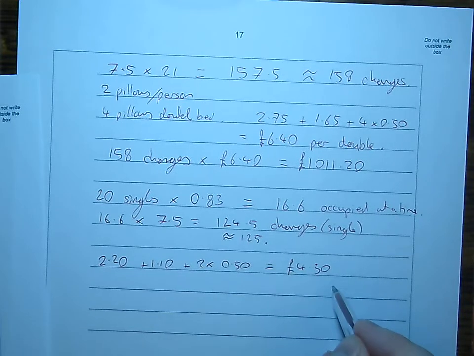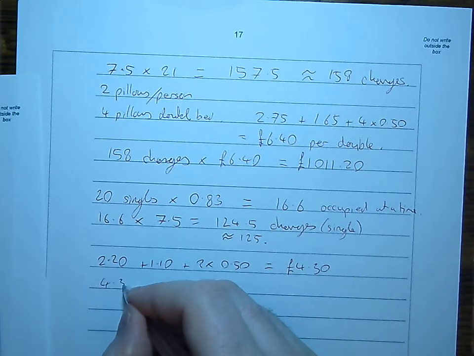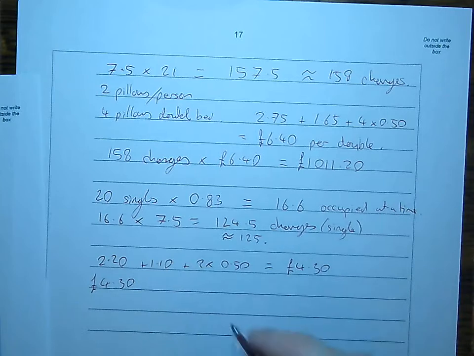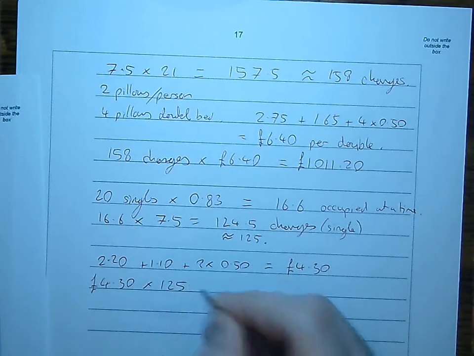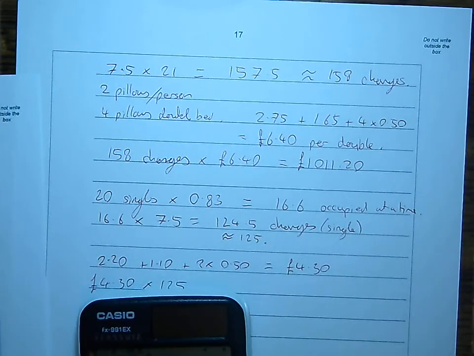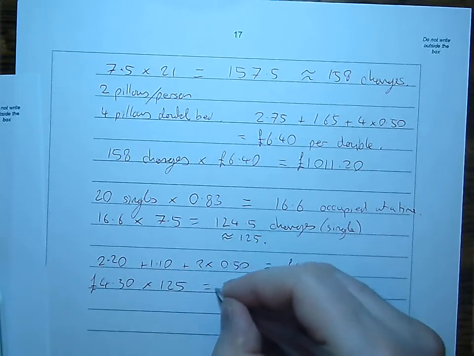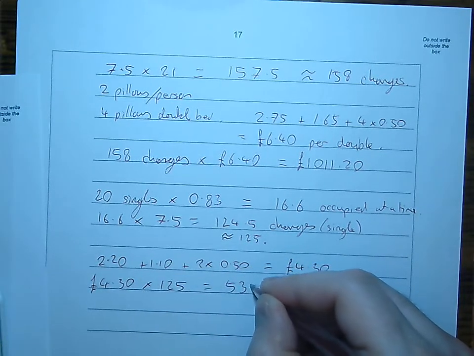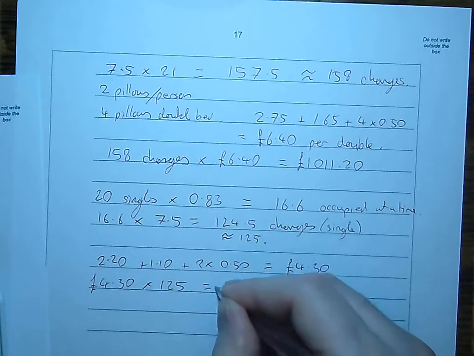Okay, so we've got £4.30 times 125. 125 times £4.30, and that's 536.50. 537.50, sorry.